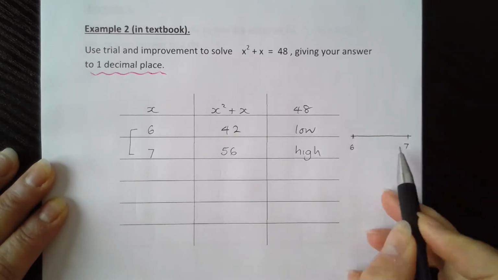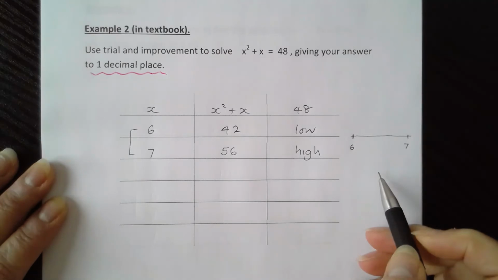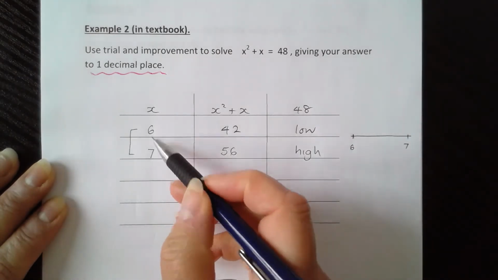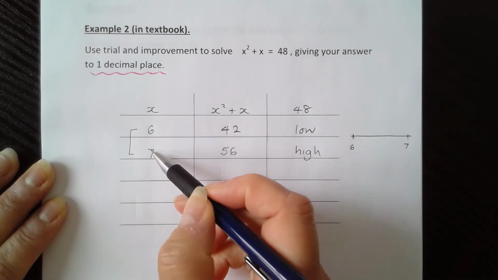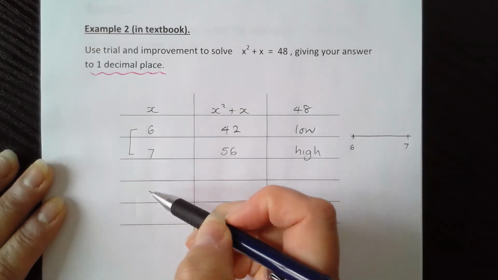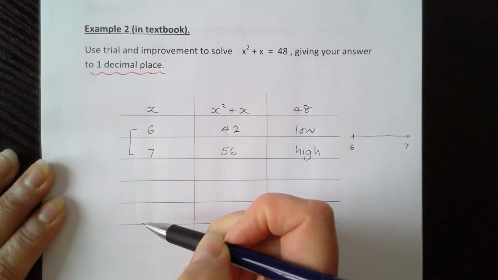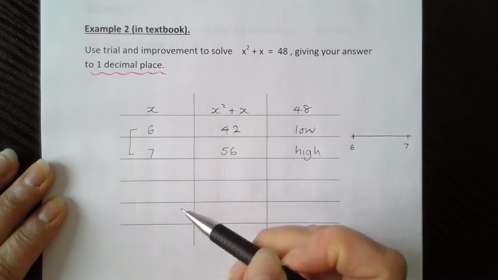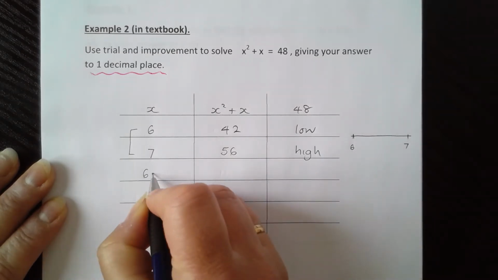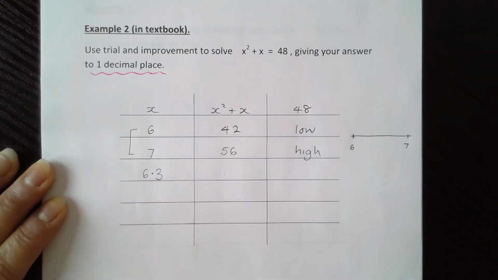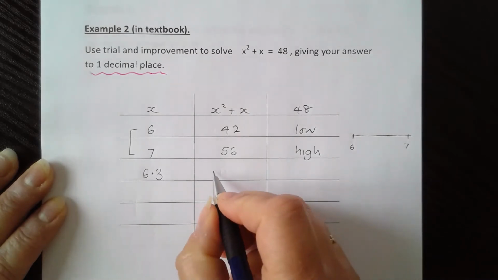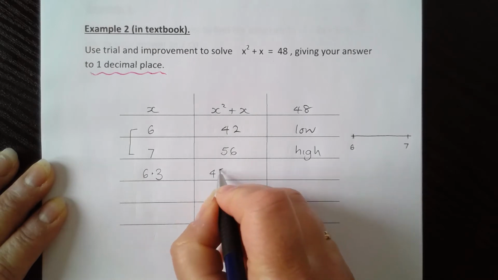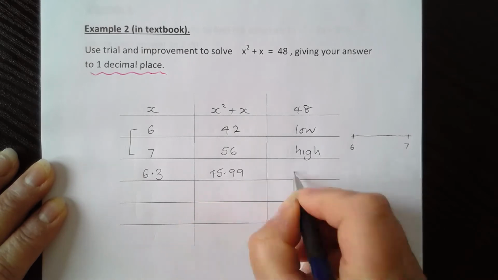It's between 6 and 7. I'm going to start thinking of values to one decimal place. Now, first of all, I've identified two consecutive whole numbers. I now need to look at values of x to one decimal place and find two consecutive ones for that as well. So I'm going to try x is 6.3. Substituting it in, 6.3 squared plus 6.3 gives me 45.99, which is too low.